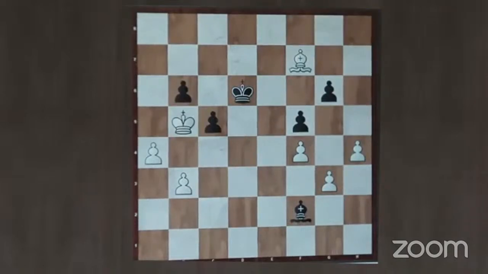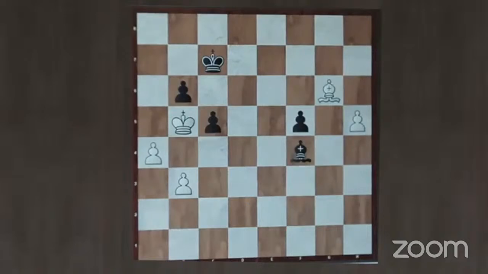So he has to play bishop f7 and king b6, bishop g6, bishop g3, h5, bishop f4, bishop f5, and this is a simple draw because the bishop will stop the h pawn, and if white tries to bring the king here, black will simply prevent it by bringing the king closer.